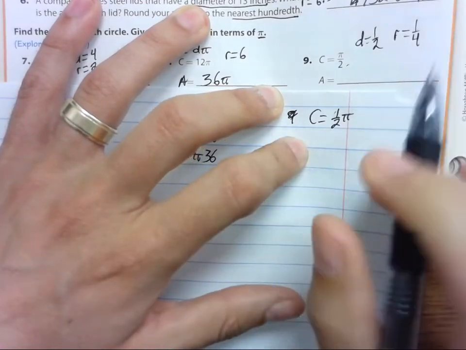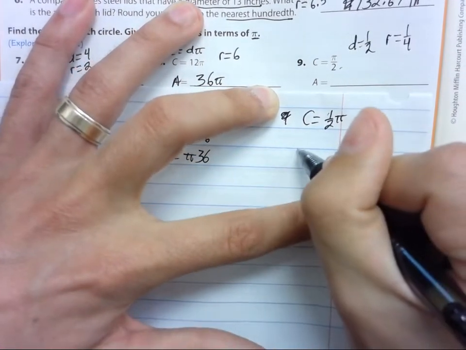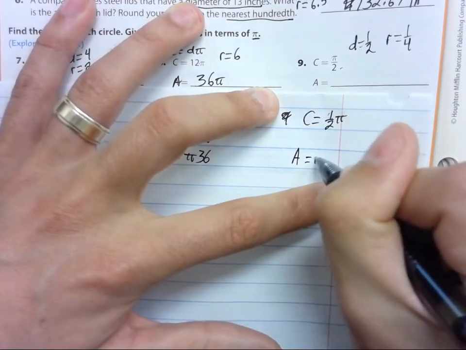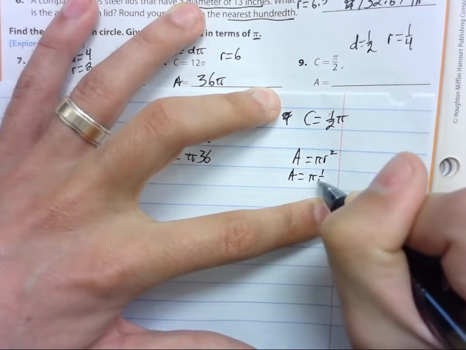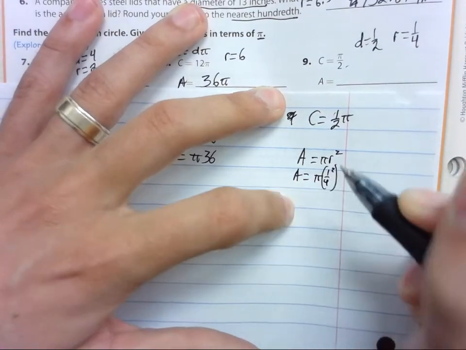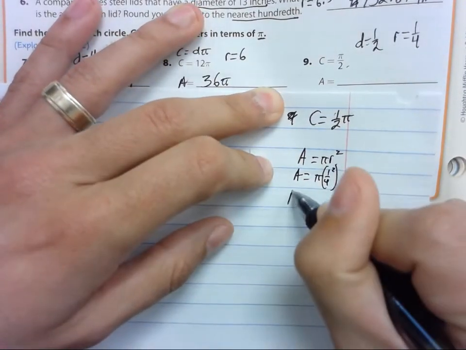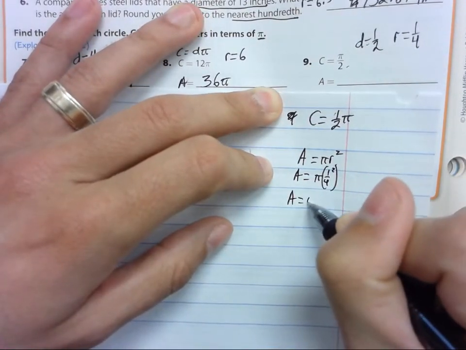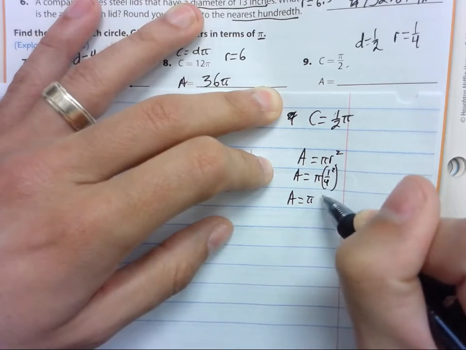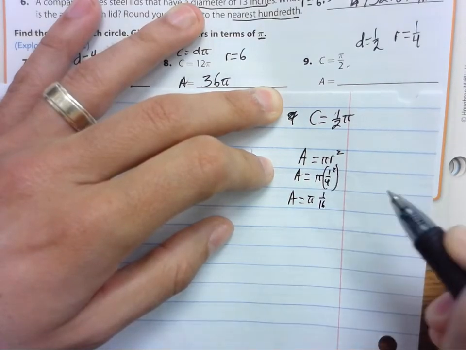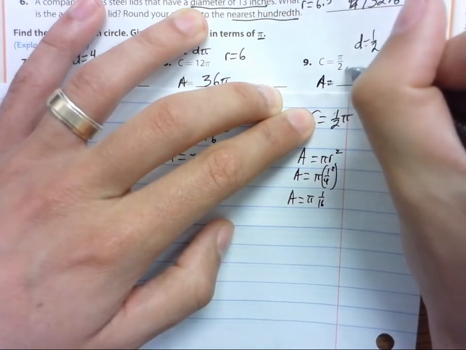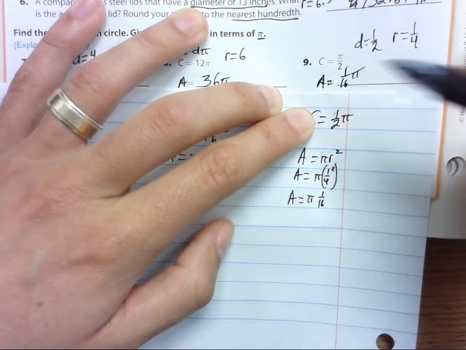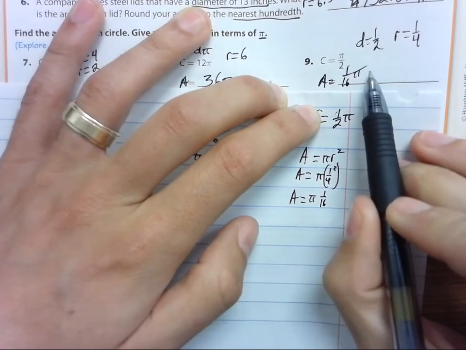Now we can plug that into our formula. Area equals pi times radius squared. Area equals pi times 1/4 squared. So area is pi. 1/4 times 1/4 is 1 over 16. So the answer is area equals 1/16 pi. Or you could also write that as pi over 16.